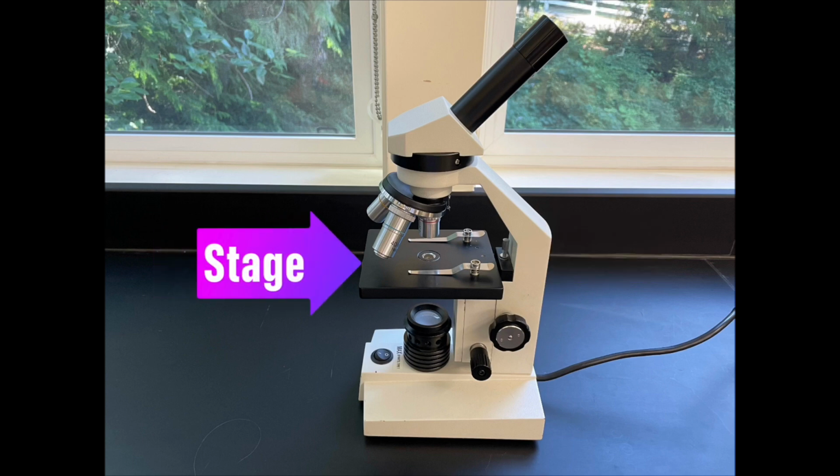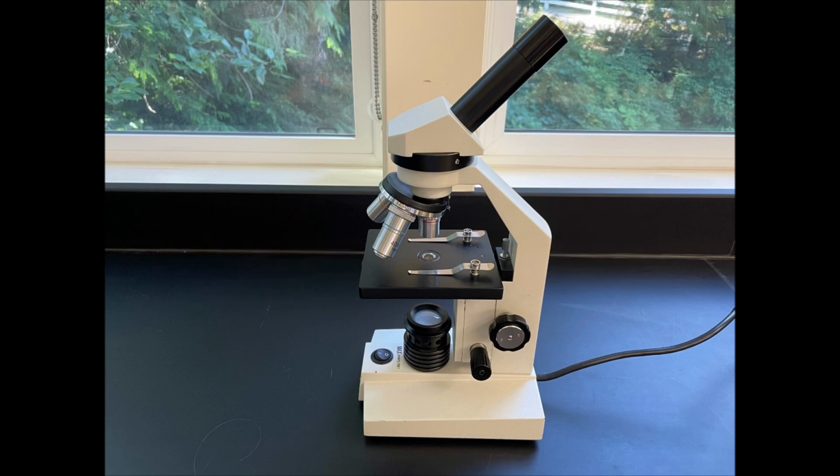Next we have the stage. The stage is the platform on which you'll put your slide. It has two stage clips that can be used to hold the slide in place. Underneath the stage you will find a condenser, which is used to focus or concentrate light onto your specimen. It is often used in conjunction with a diaphragm. The diaphragm controls the amount of light reaching the specimen.